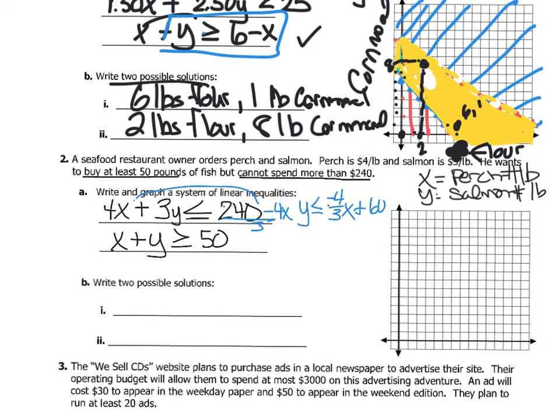And then this one is y is greater than or equal to 50 minus x. Okay, so this equation, make it red, is 50 minus x.